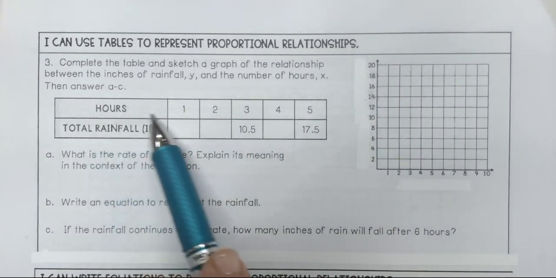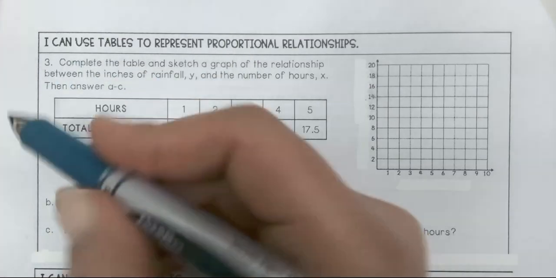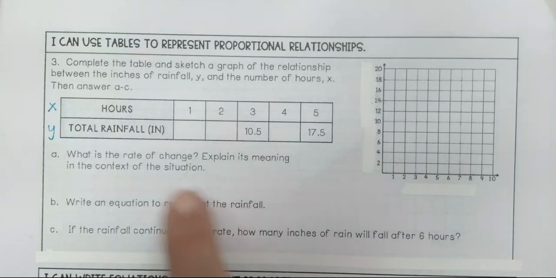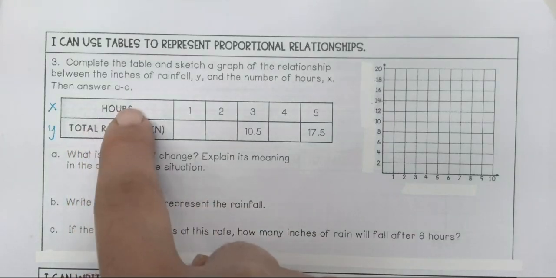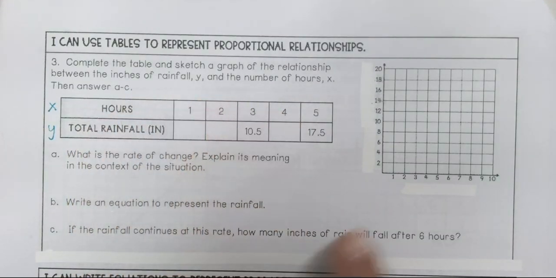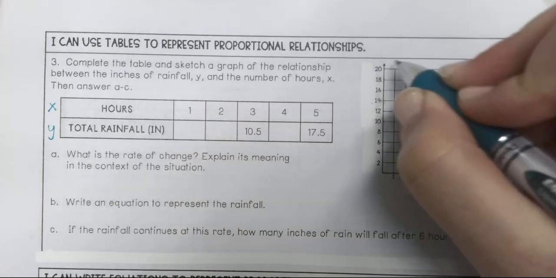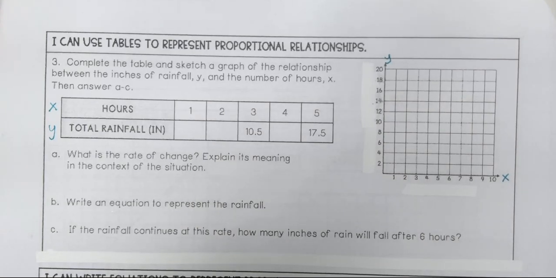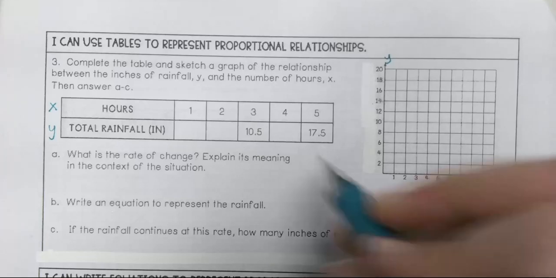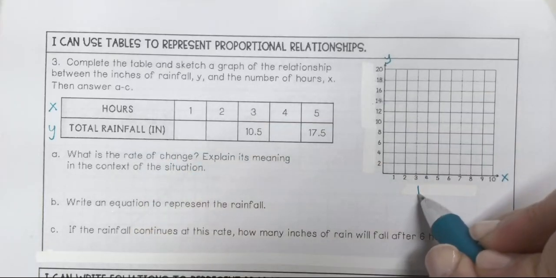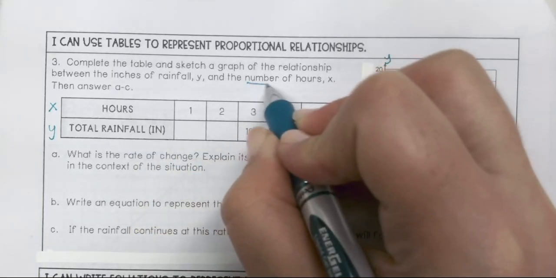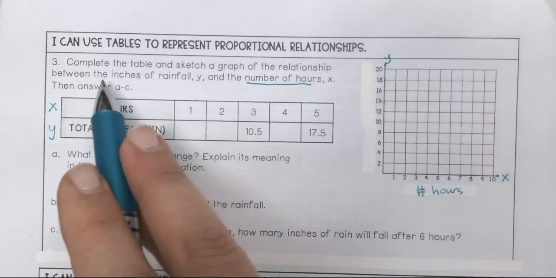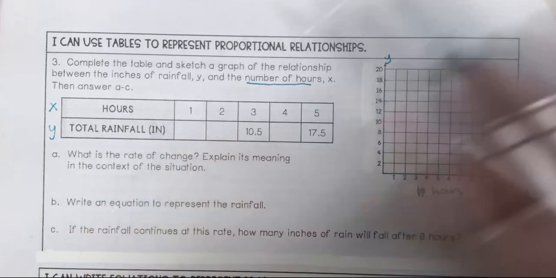Usually, when you see a table, the first row or column is x, the second is y. So the total amount of rain will depend on the hours that have gone by. This is our x-axis and our y-axis. When it's a word problem, we want to label our graph with the units. So down here, this would be number of hours, and our y-axis is total rainfall.